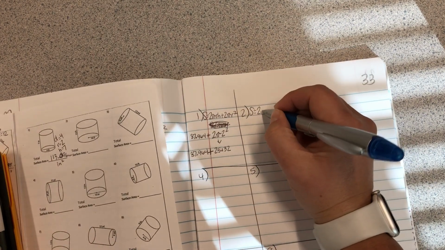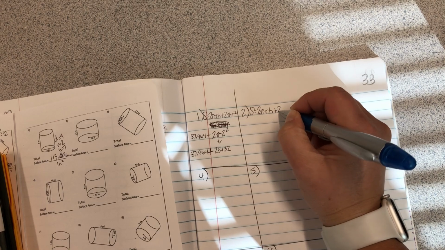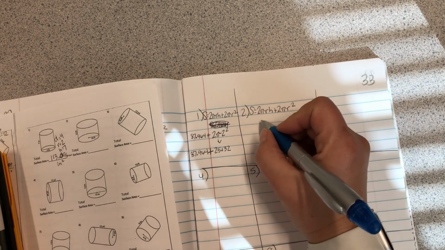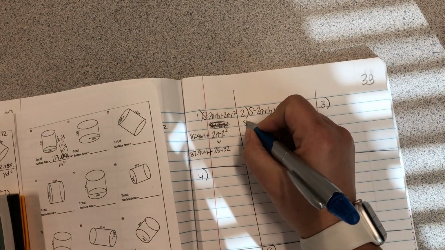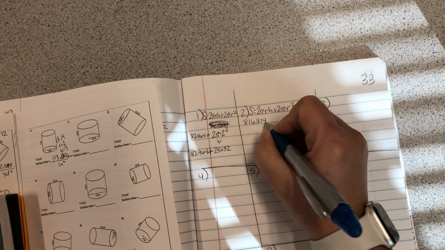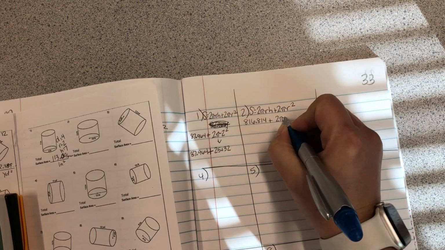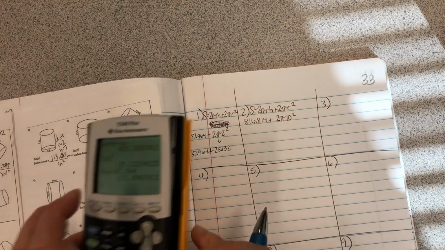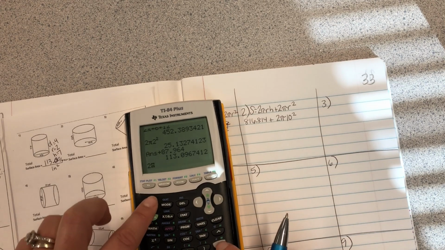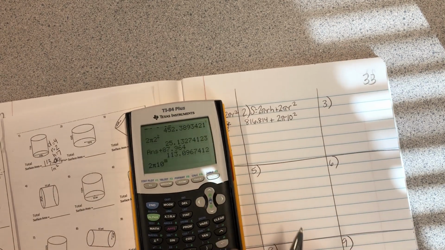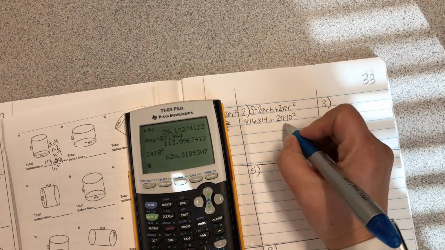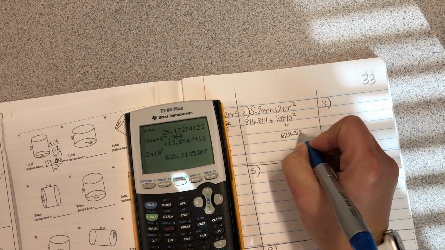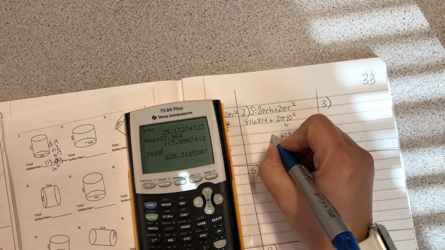S equals 2 pi r h plus 2 pi r squared. Lateral plus the 2 bases. So my lateral is 816.814 plus 2 times pi times the radius, which is half, so that's 10 squared. On your calculator, 2 pi radius squared. So this part of it, the two bases, equals 628.318... right?